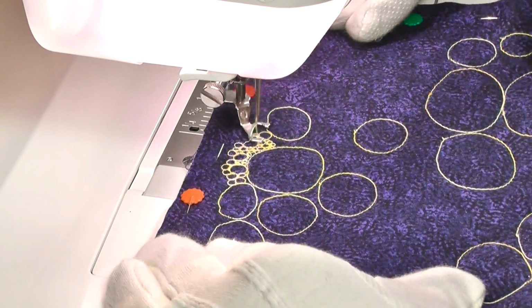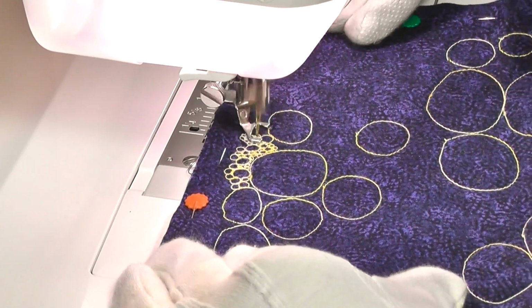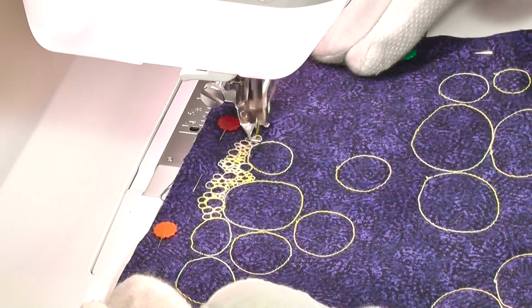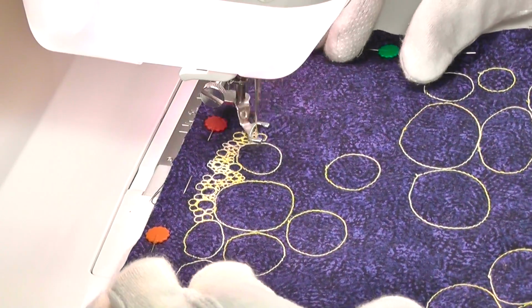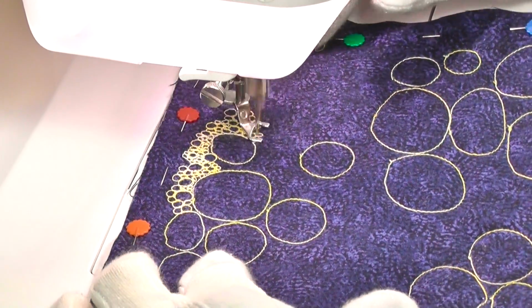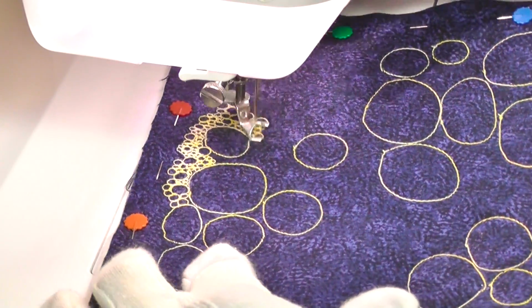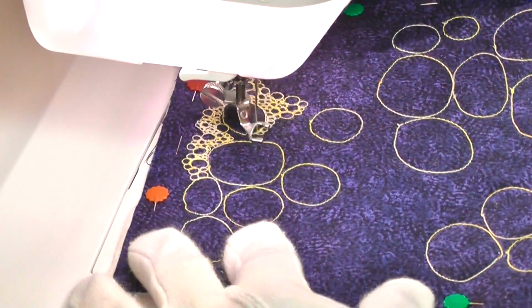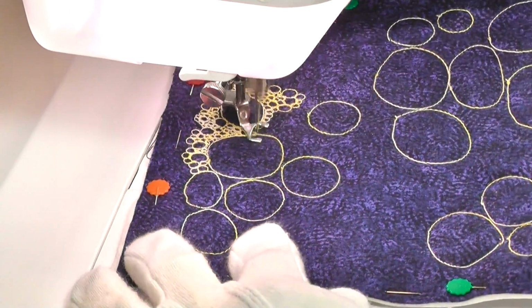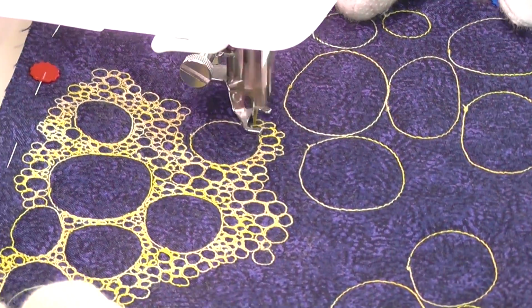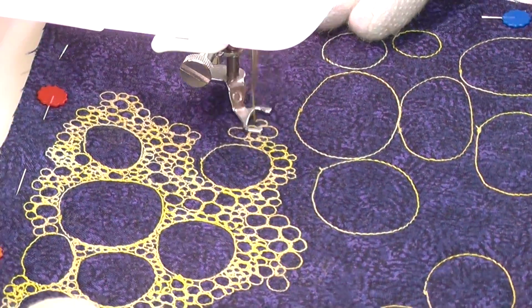Next begins the somewhat lengthy process of stitching all the tiny bubbles that make up the filler between the larger ones. Once again, these are random shapes and sizes, from small to extremely tiny. I'm afraid this section is rather repetitive to watch, so I've moved the tempo of the video along a bit here.